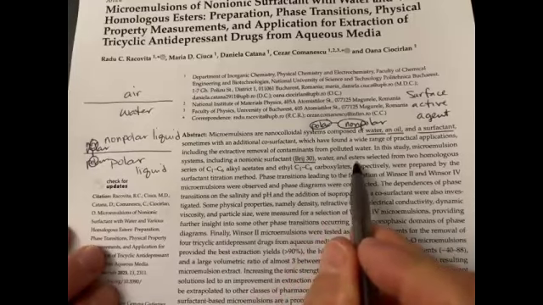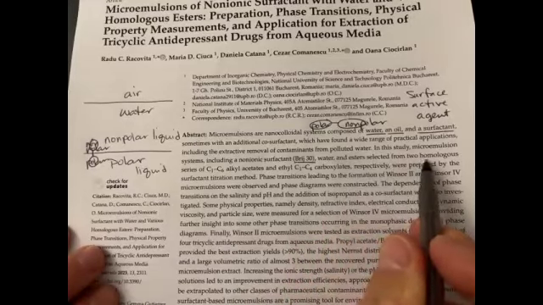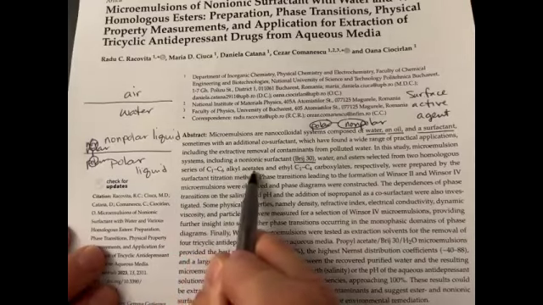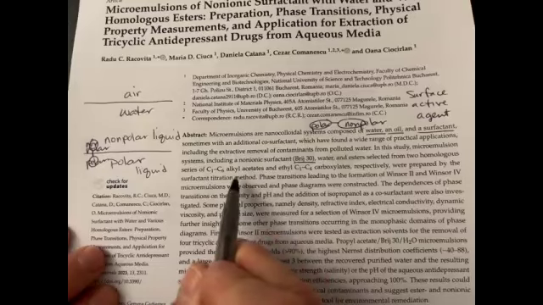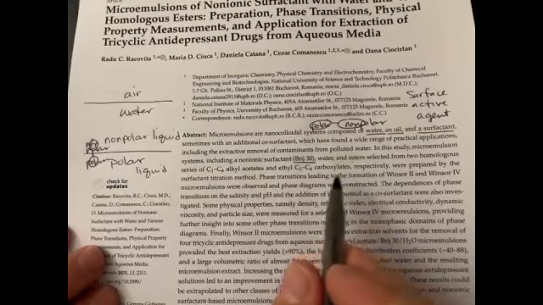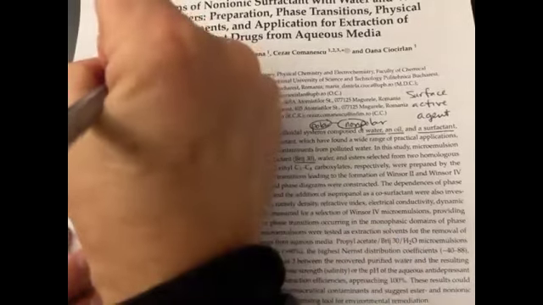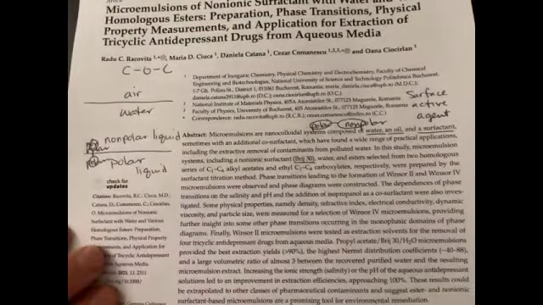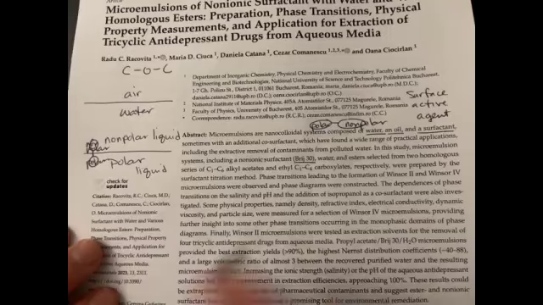Water and esters selected from two homologous series of C1 to C6 alkyl acetates. And so esters are going to have carbon, oxygen, oh, I don't think that's right. I think that's what they have, though. I thought those were ethers. Well, we'll have to figure out what esters are. It's been a while since I worked with esters.